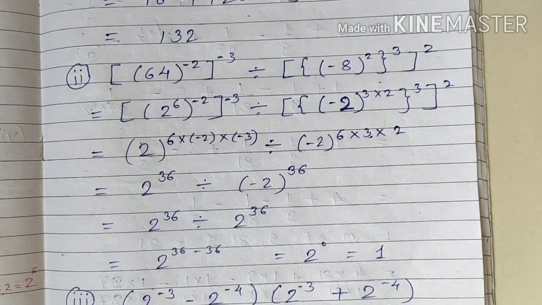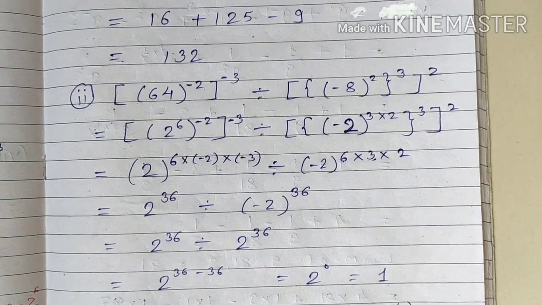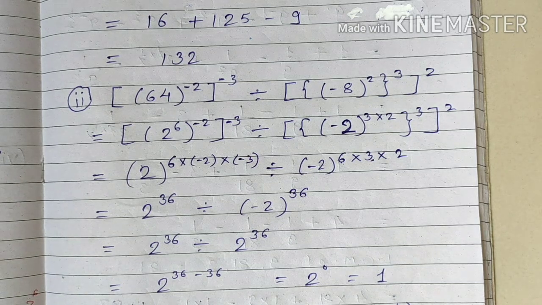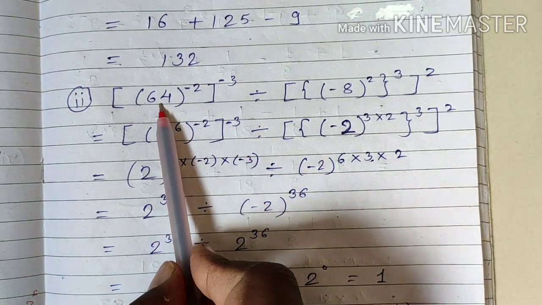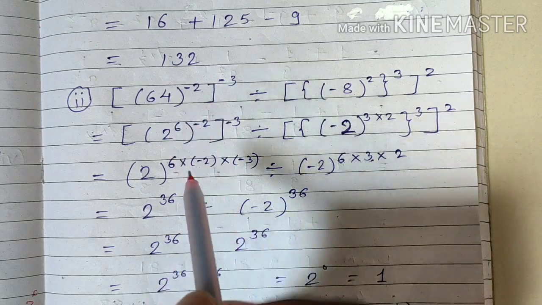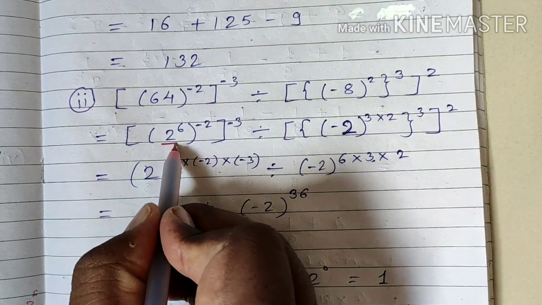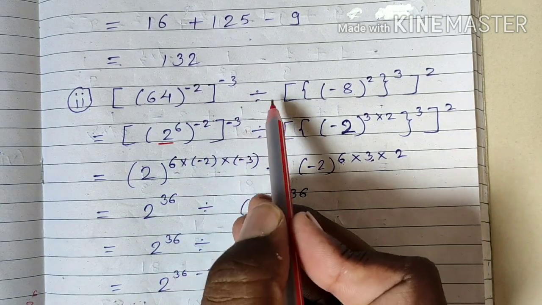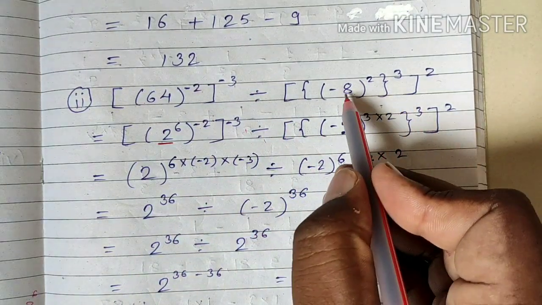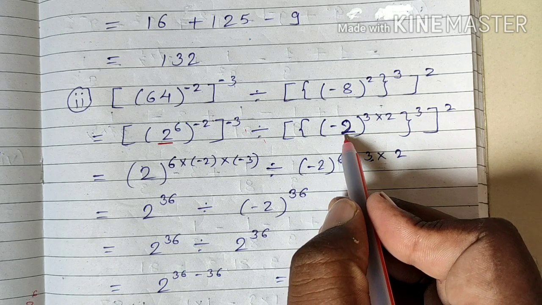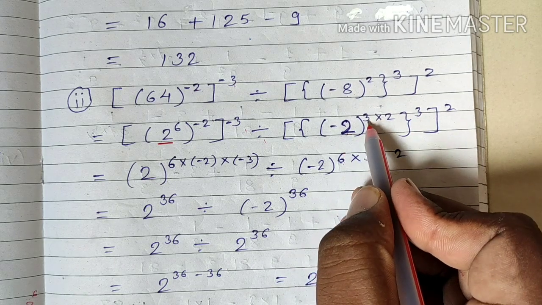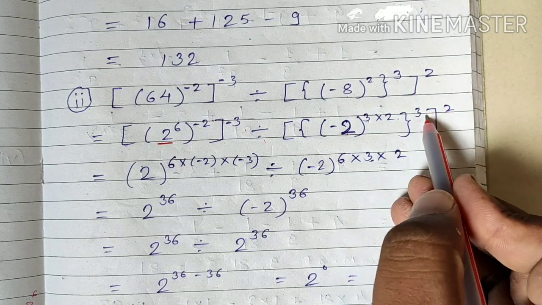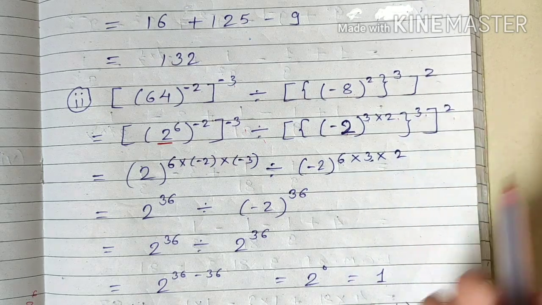Next, second part of the same question. See, 64 can be written as 2 raised to 6, right? Minus 2 and minus 3 remain the same, this division sign. Also this minus 8 can be written as minus 2 raised to 3, this 2, this 3 and again this 2.